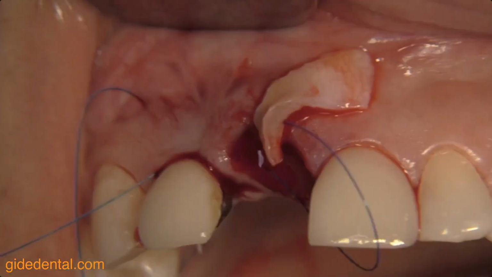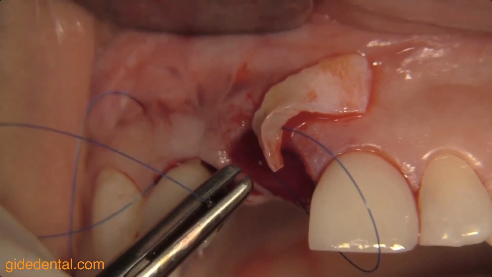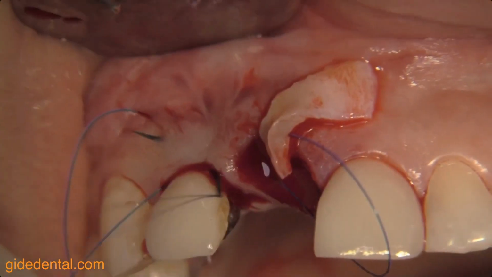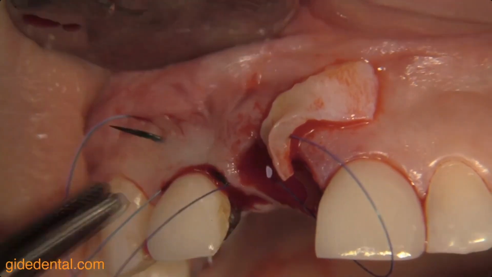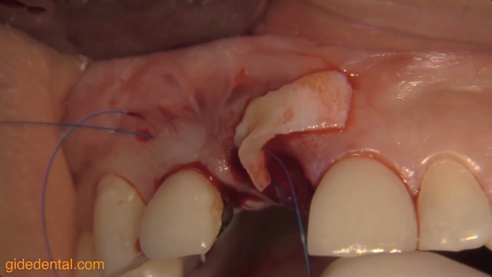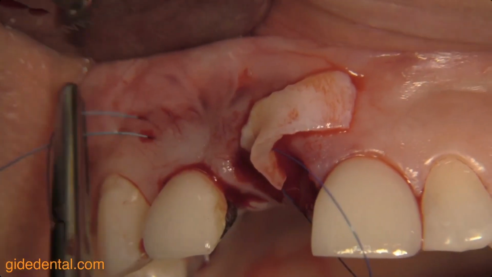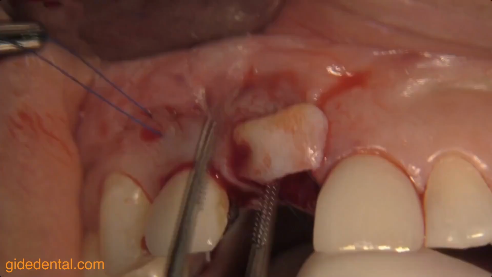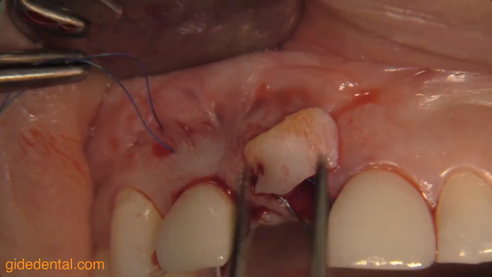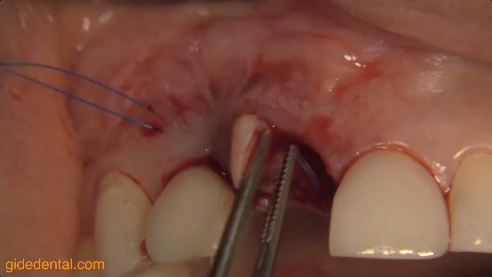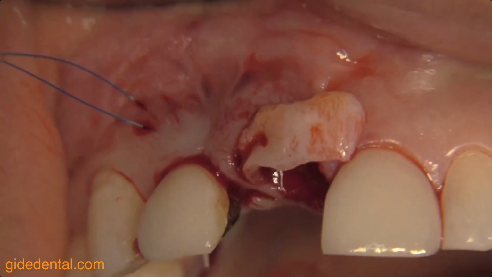Then I go through the sulcus. Again, I will exit in the apical space. So it depends a little bit on where I want the soft tissue graft to go. So remember, this is a sling suture, and it's going to be pulling the soft tissue graft in. Now notice what's going to happen. I'm grabbing the suture with the plier, and gently I'm pulling the connective tissue graft into the space. So let's see if this will happen.